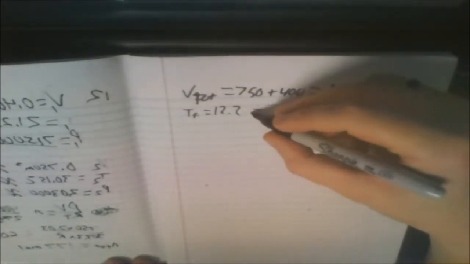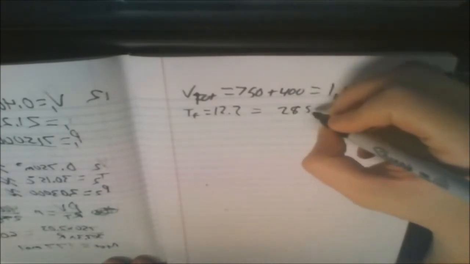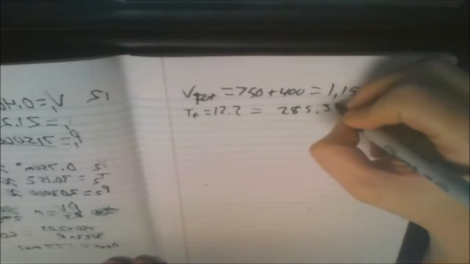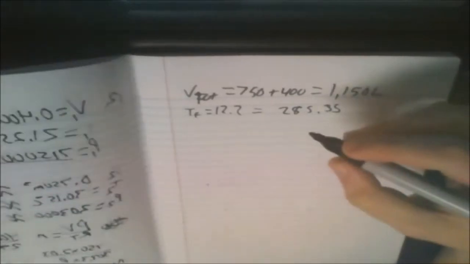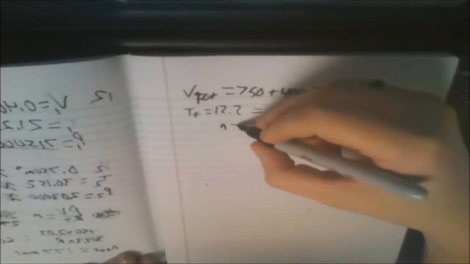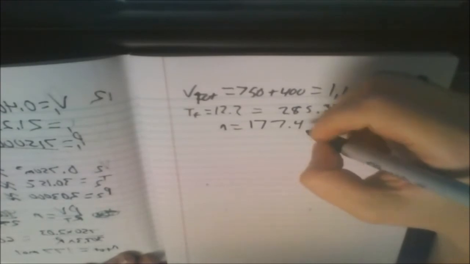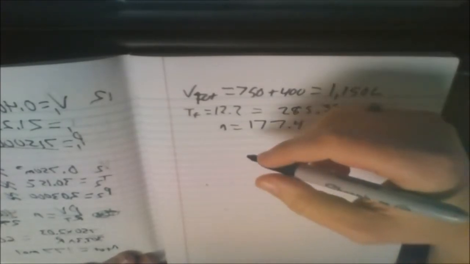Add in 273.15, so 285.35. And as we said, the moles were 177. If you want to be exact, let's leave that sig fig in, 177.4.